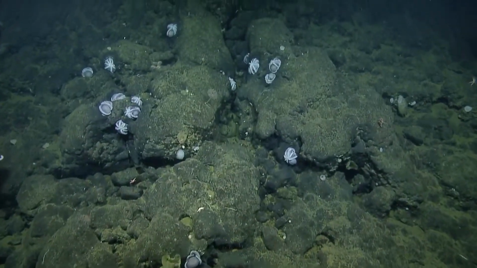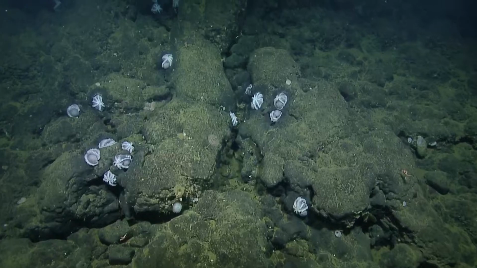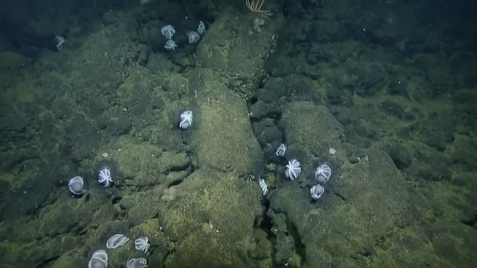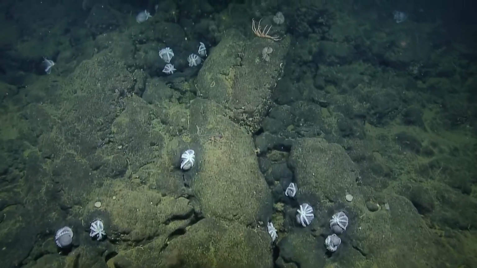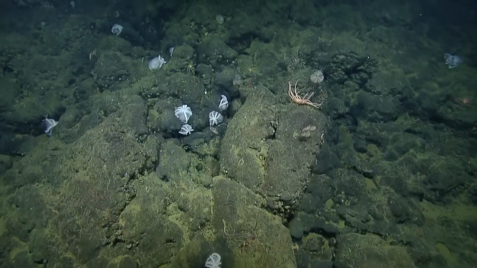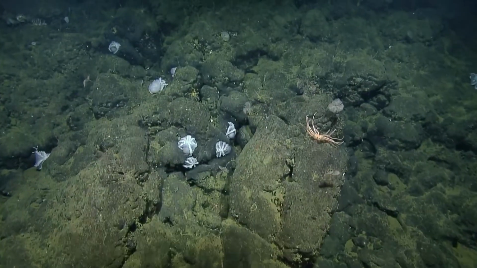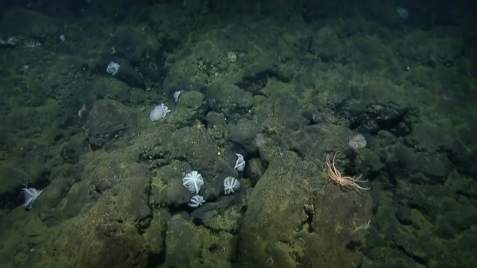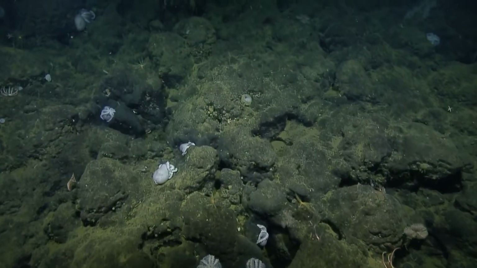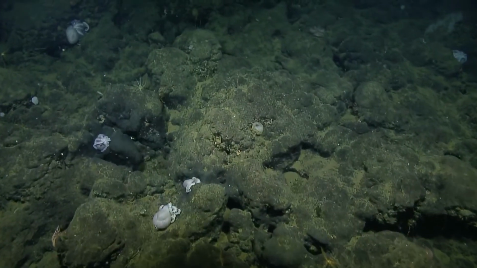So, Chad, I think also where we first saw that grouping, there might have been a dead octopus, so we can go back and look at that too. Yeah, they dropped the target, so we should be able to go back to that area. It's about 13 meters behind us. Great. So we're swinging right now.